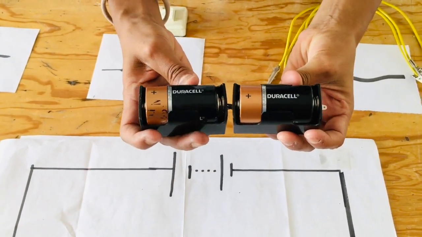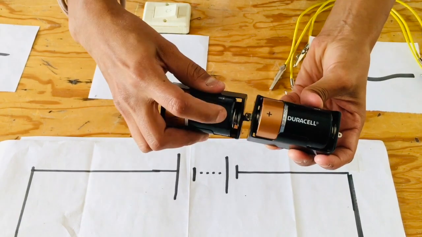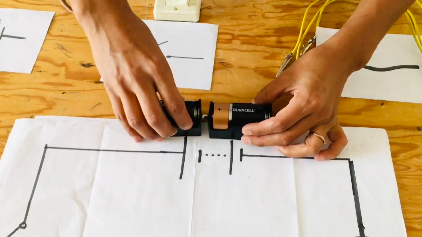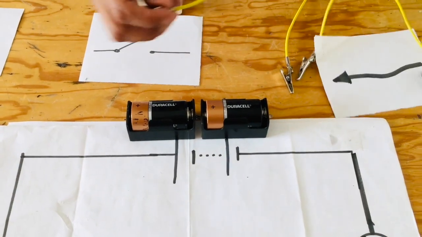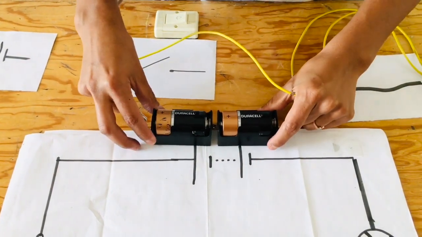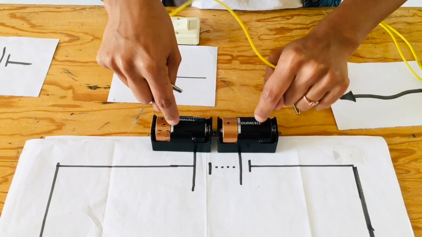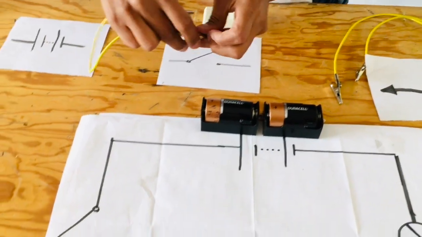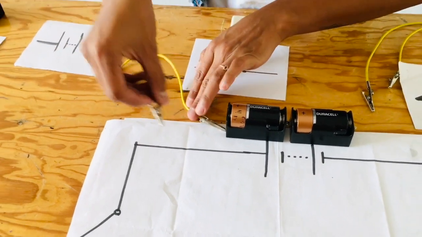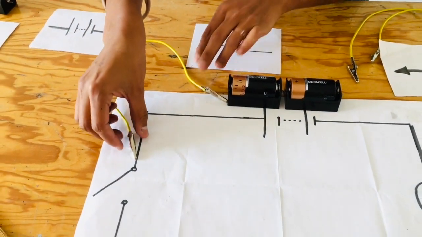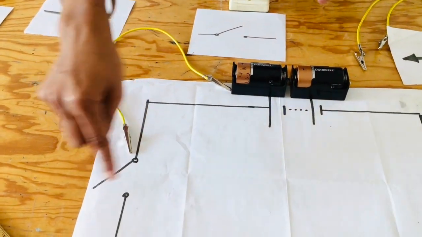They have to be opposite, like positive, negative, positive, negative. Then the electricity, this is the power source. So the electricity will come from here and will travel through these wires up to here.